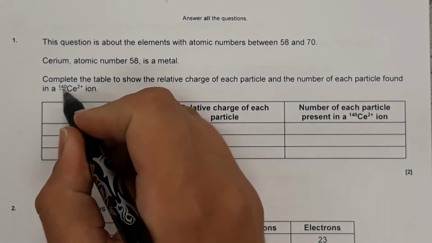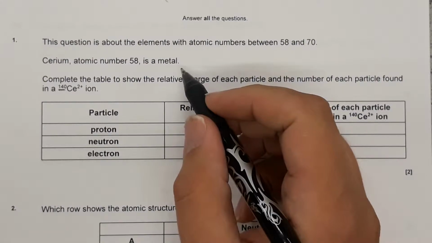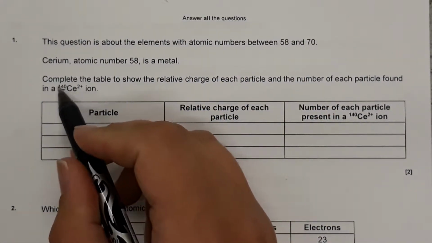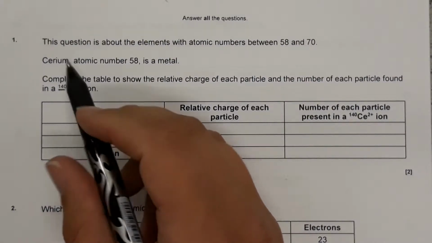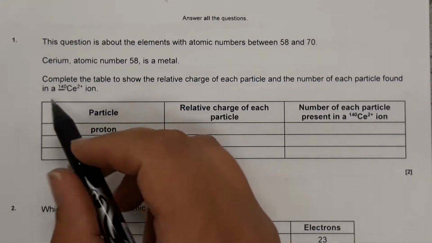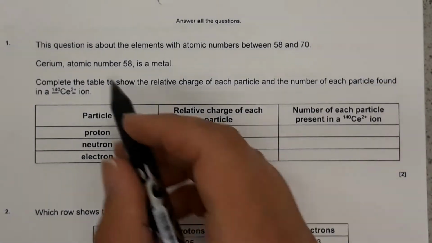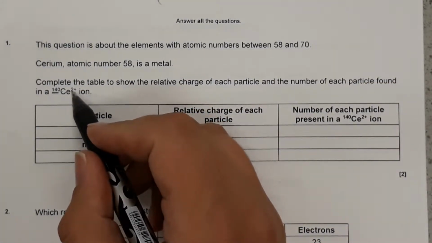All right, you've got the atomic mass there, so we know we've got an isotope present. If you compare the atomic mass of this cerium isotope with the atomic mass of cerium on the periodic table, you notice there's a difference. So be careful. And you've also got a 2+ ion. So think about what that means in terms of numbers of electrons.